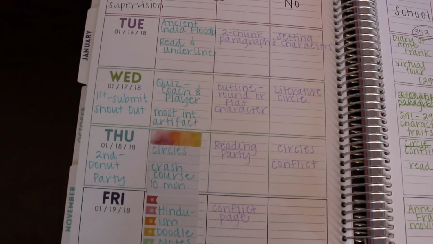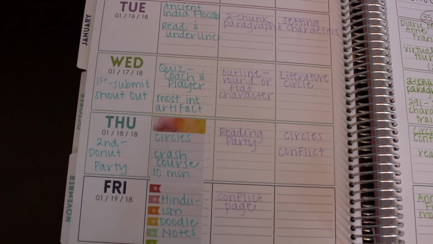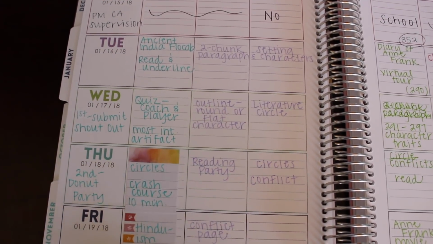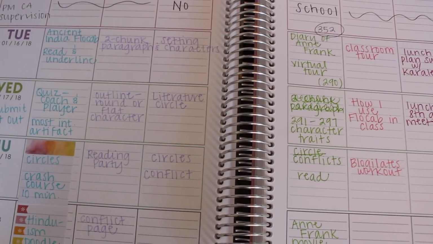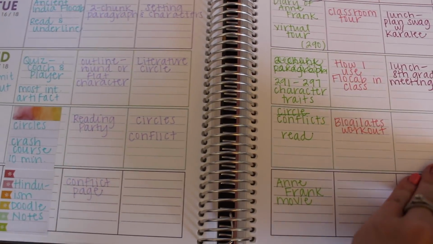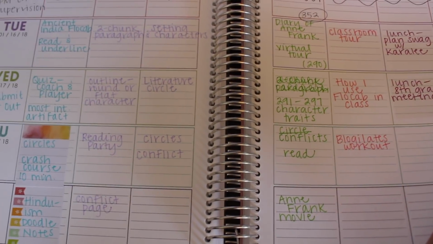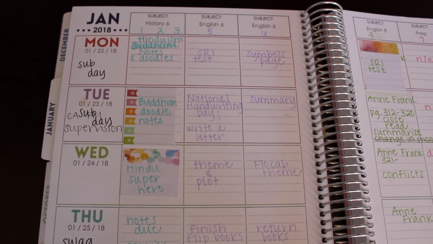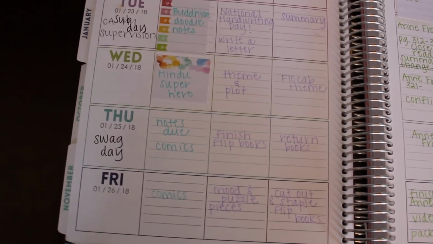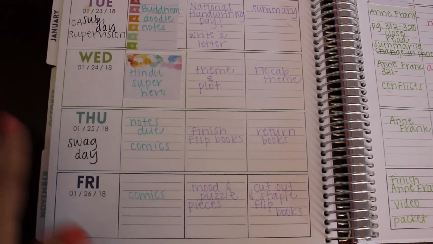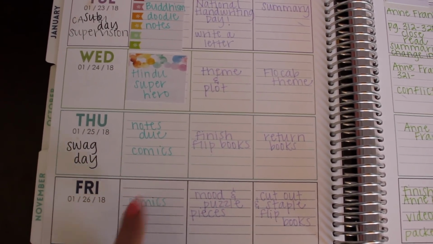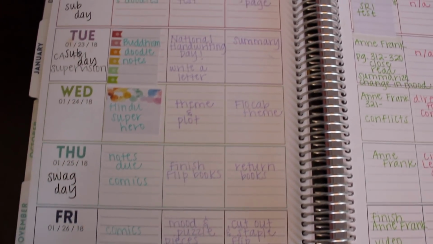Here we were still on ancient India and started looking at ancient artifacts and Hinduism. My English students were working on writing about the books that they had chosen, and the 8th graders were still doing Diary of Anne Frank and getting into characters and conflicts, and we watched some of the movie on Netflix. For ancient India, we were doing Hinduism and Buddhism. We also did this really great unit where they made a comic about a Hindu superhero, like a Hindu god. We used Storyboard That in order to do these. That was a really cool platform.